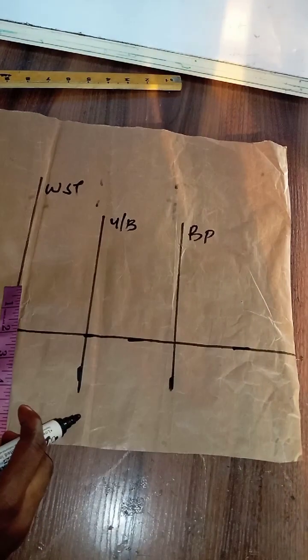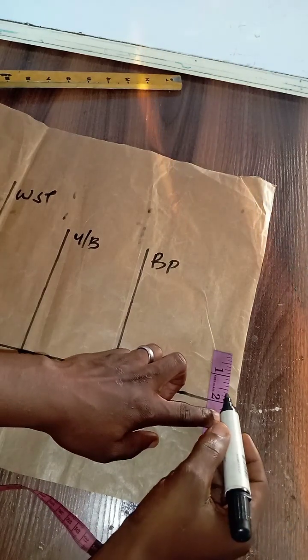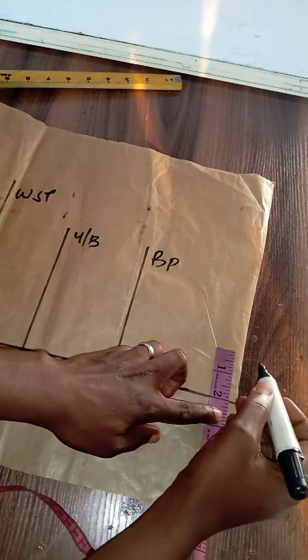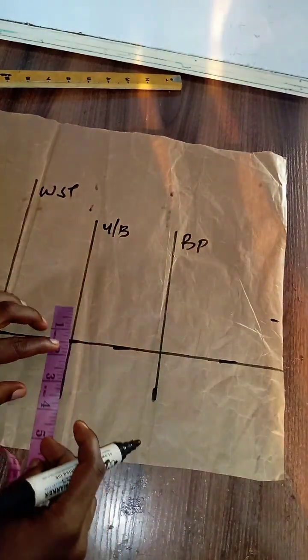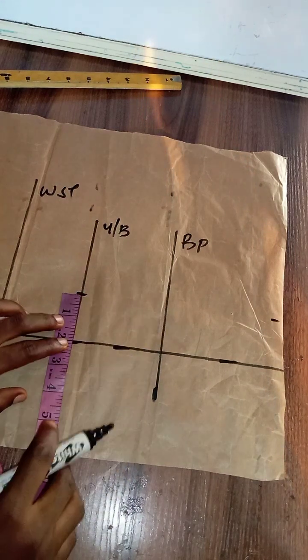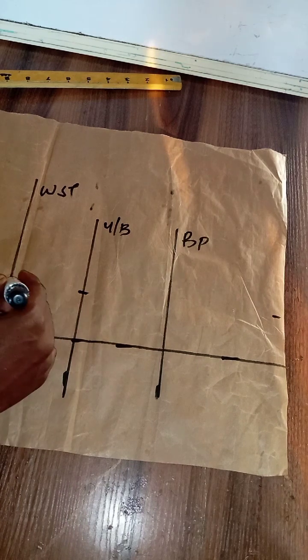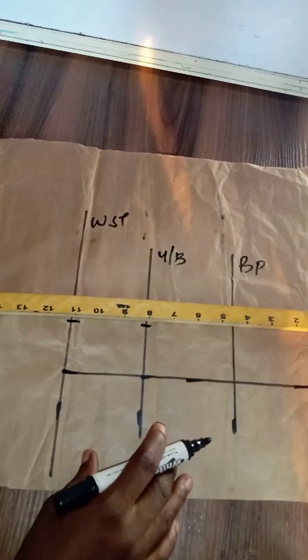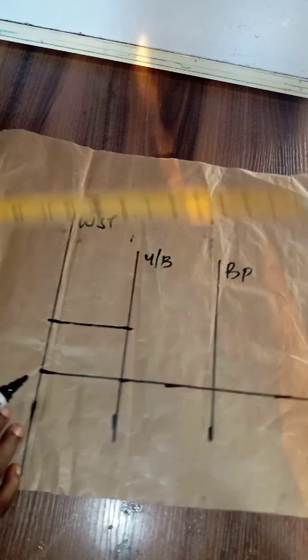Then after that, I want to create the shape of the bust. The customer is not that fat, so I'm using 2 inches. I'm taking away 2 inches from the upper part. On the breast point, I'm not taking away anything. Then I'll come straight to the under bust and take away 2 inches. Likewise on the waistline, I will take away 2 inches. So I'll connect the two lines from the under bust to the waistline.